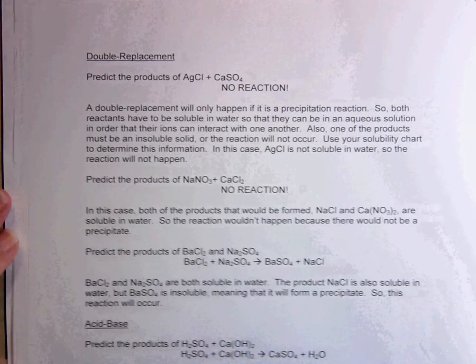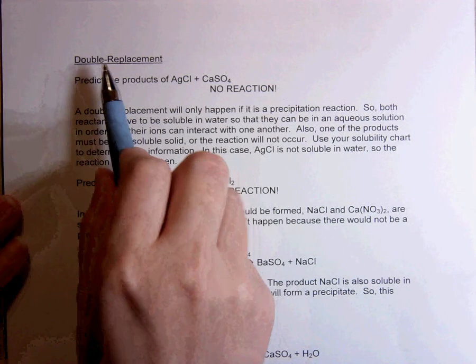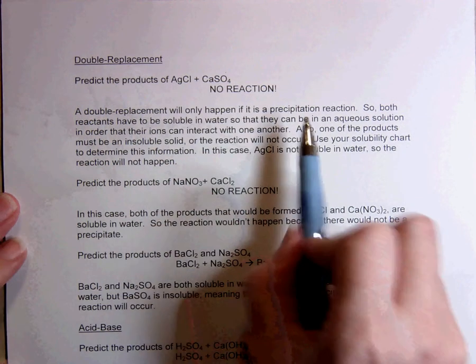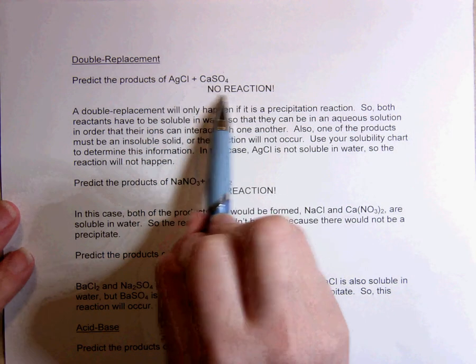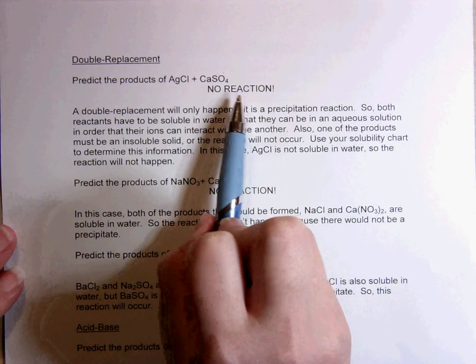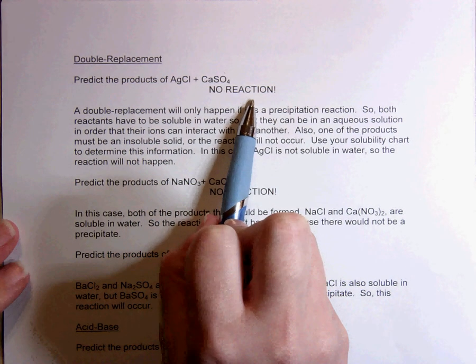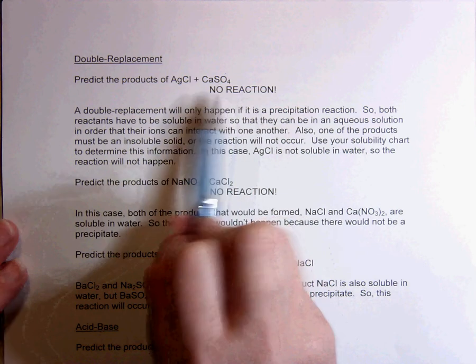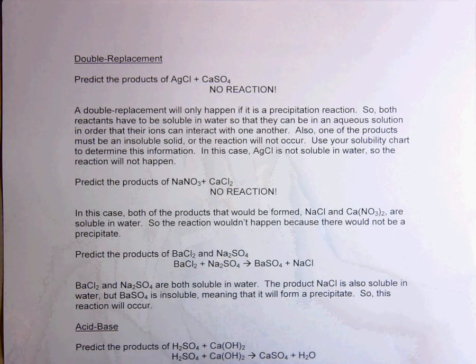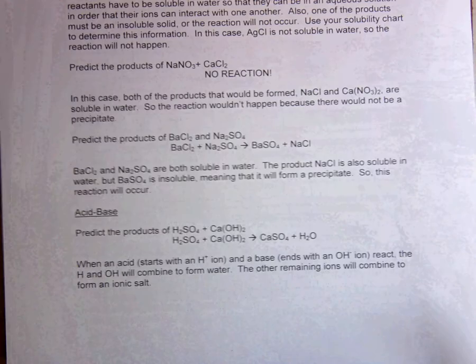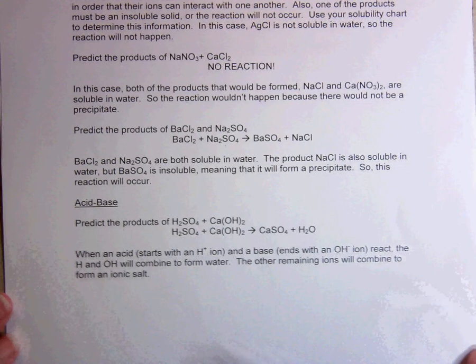Next, double replacement. If you have a double replacement reaction, you're going to be looking for precipitation reactions. And in this case, it says there's no reaction, but again, all of the reactions on your worksheet are valid, so you don't have to worry about looking up on the solubility chart whether or not it would form. You are just going to create the products based on the compounds that are in the double replacement reaction.